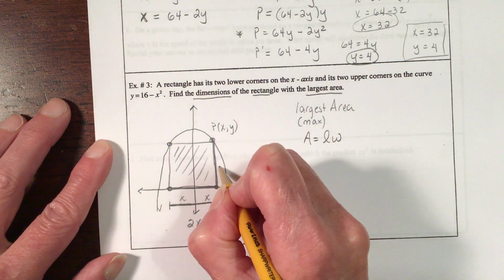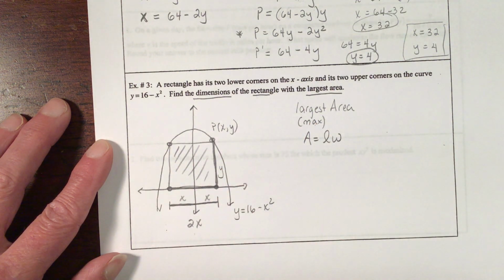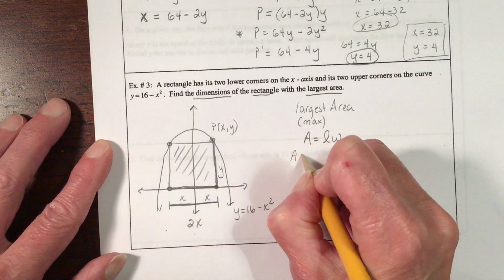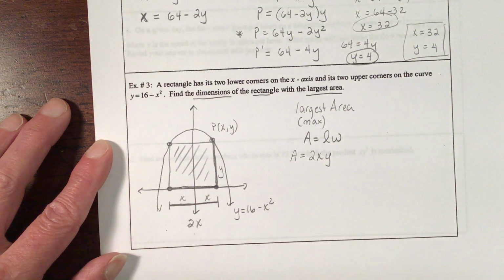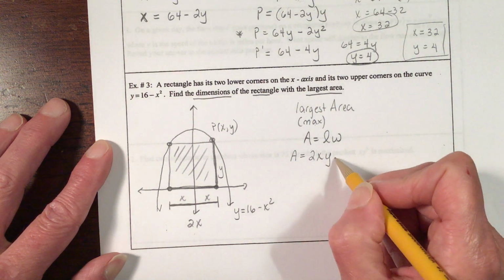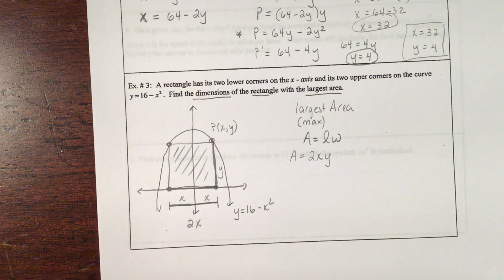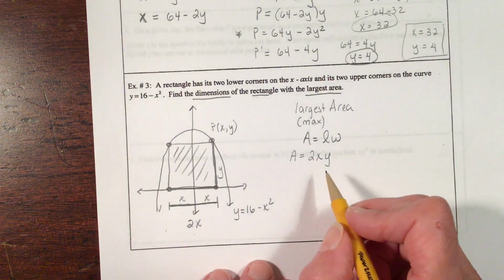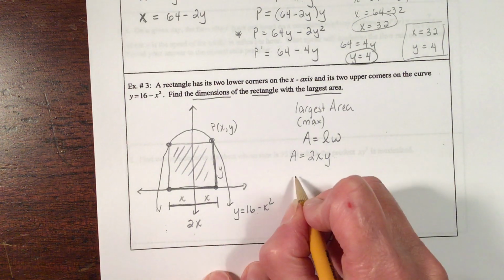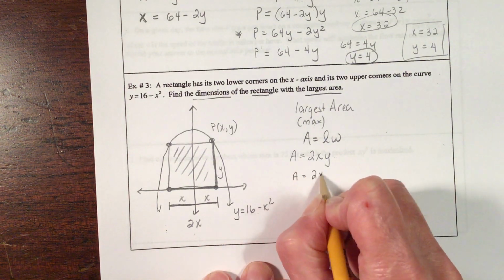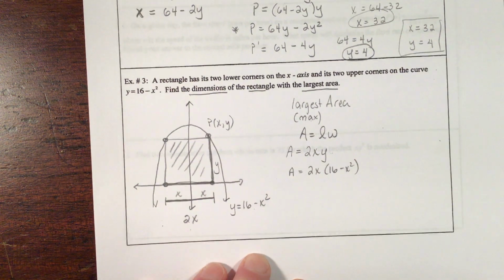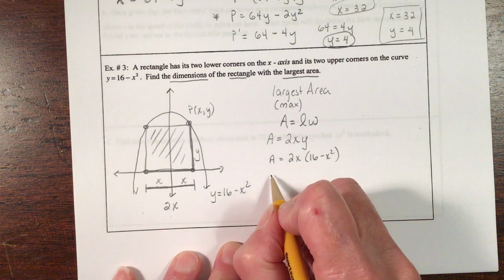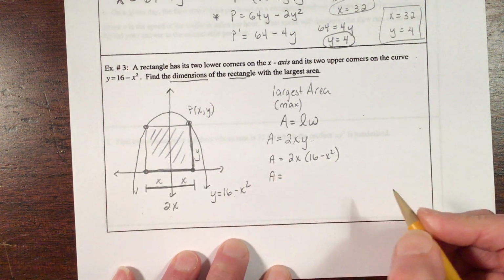The width of this rectangle is y. So I can start making my substitutions: length is 2x, width is y. Now I want to get this equation with all x's, so I need to make a substitution. I know that y equals 16 minus x squared, so I can replace y with 16 minus x squared. Now I have an area function. I just need to distribute so I can take the derivative.